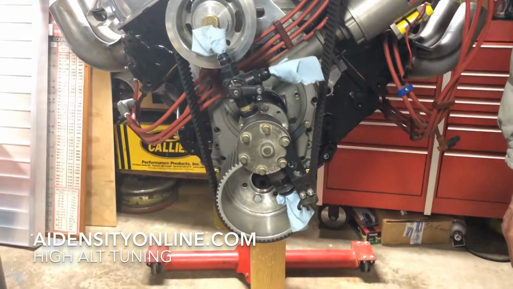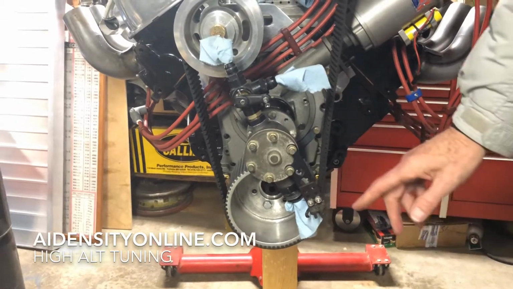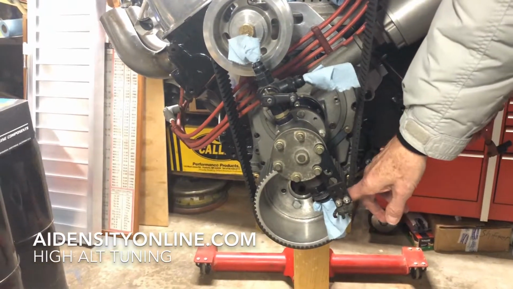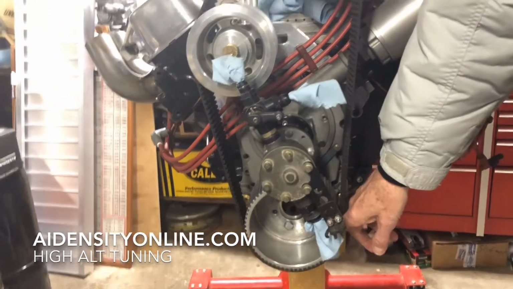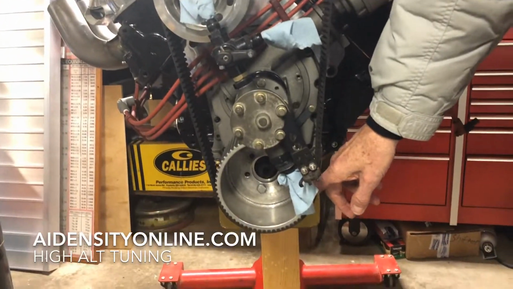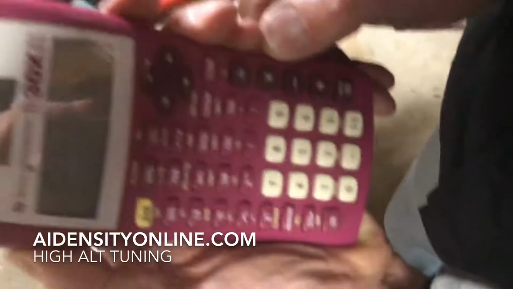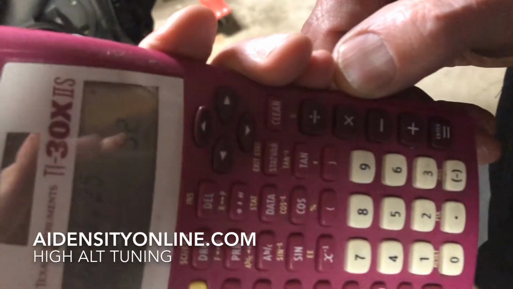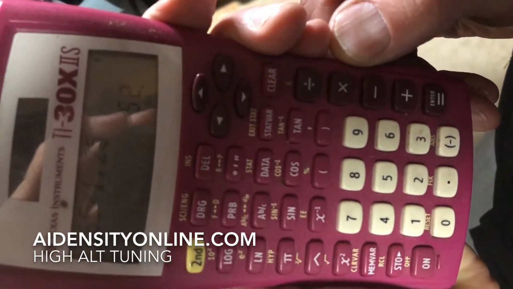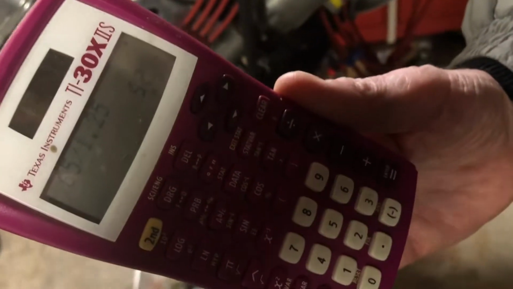To determine the overdrive pulley change, we're going to start with a 65. That's the tooth count of our lower pulley. We've put that into a calculator and we've divided it by 1.25. That's our overdrive. That comes up with a 52.